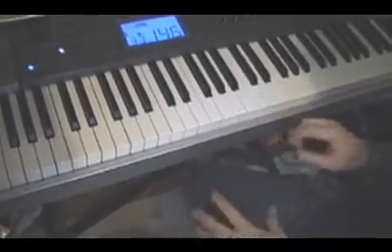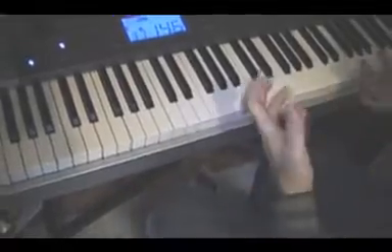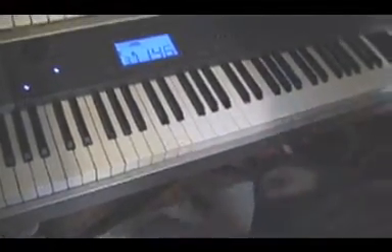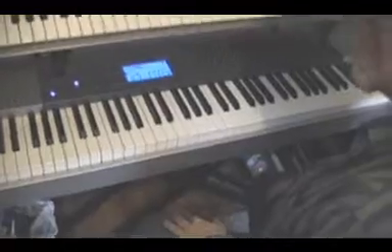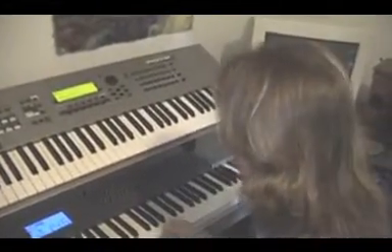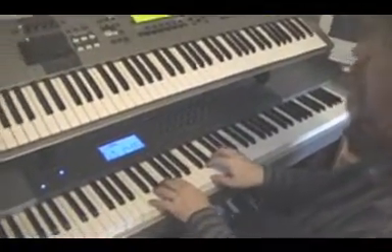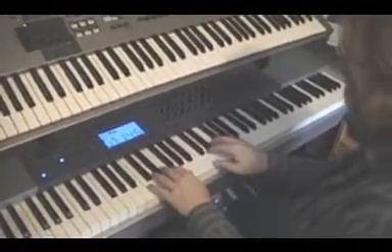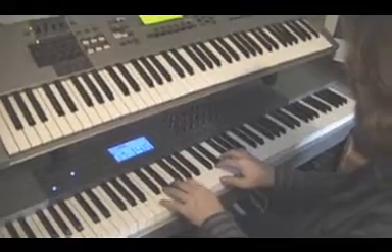All right. It's very important that you're comfortable when you're playing the keyboard. More than anything else, your hand position is proper. You're comfortable. You know how to get to all your notes.